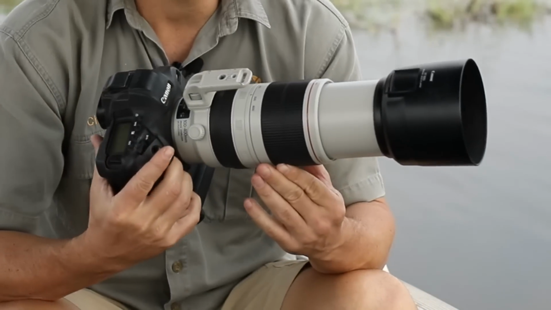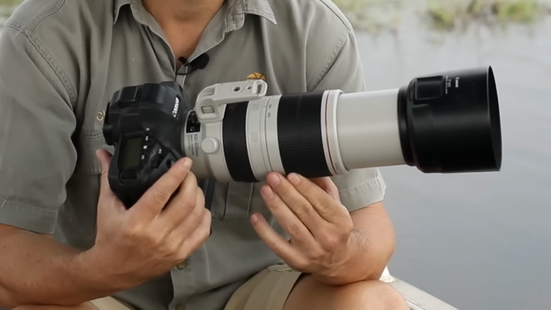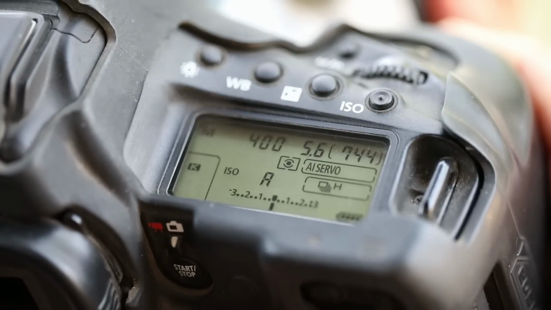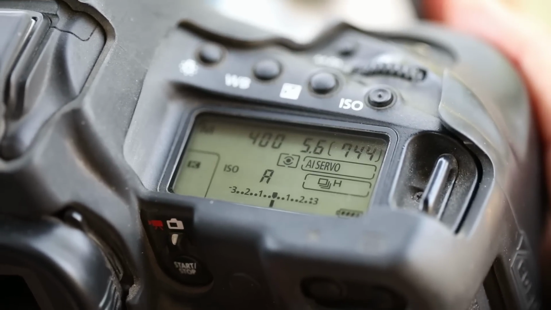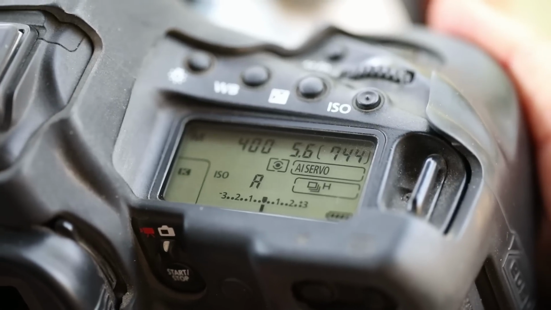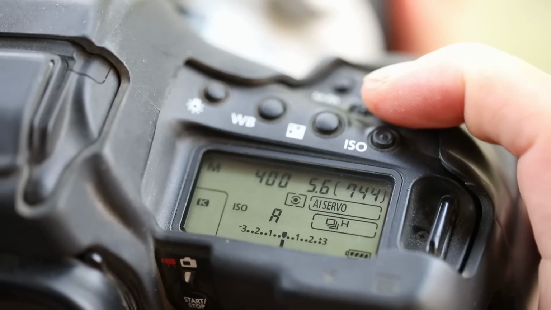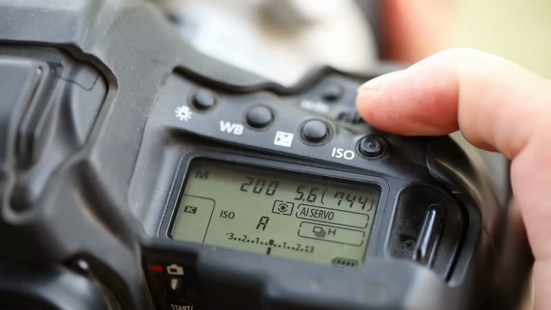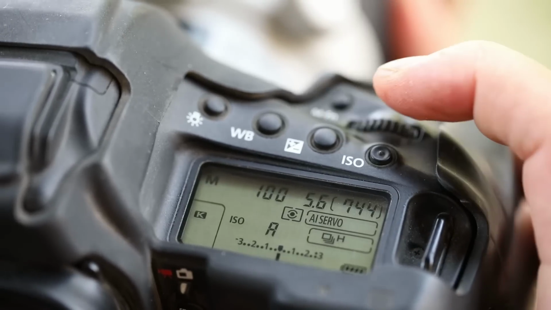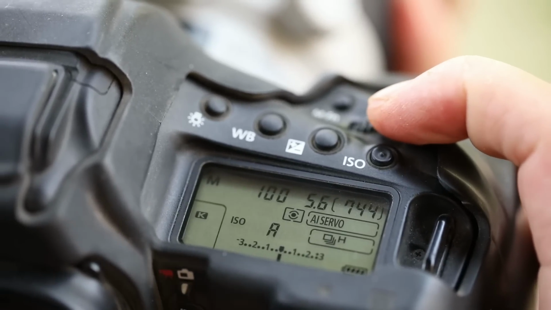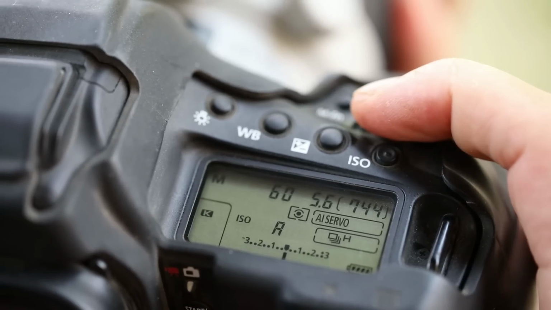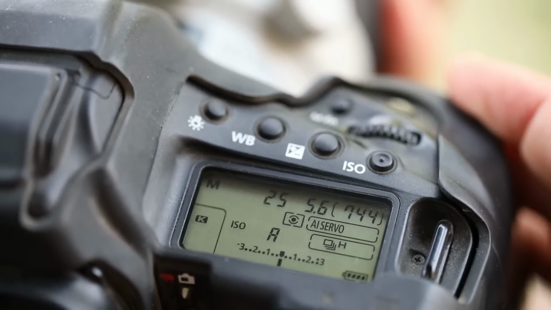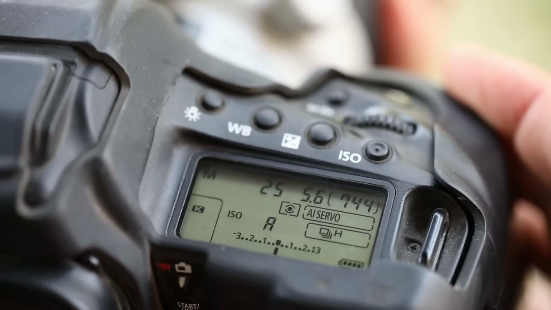So if I am all the way zoomed in on my 400 millimeter, I start counting back 4 stops from a 400th of a second shutter speed. This works by increments of thirds. So this means 400, work my way down. 200 will be your first stop. 160, 125, 100 is your second stop. 80, 60 to 50 will be the third stop. 40, 30 and 25, that is 4 stops of image stabilization.